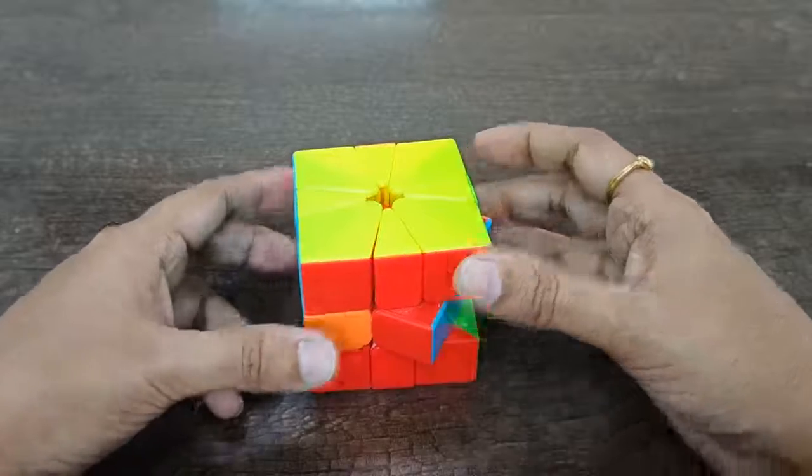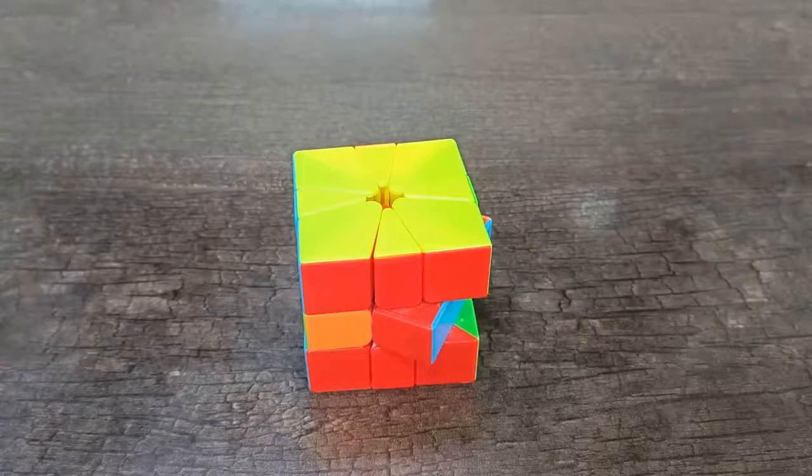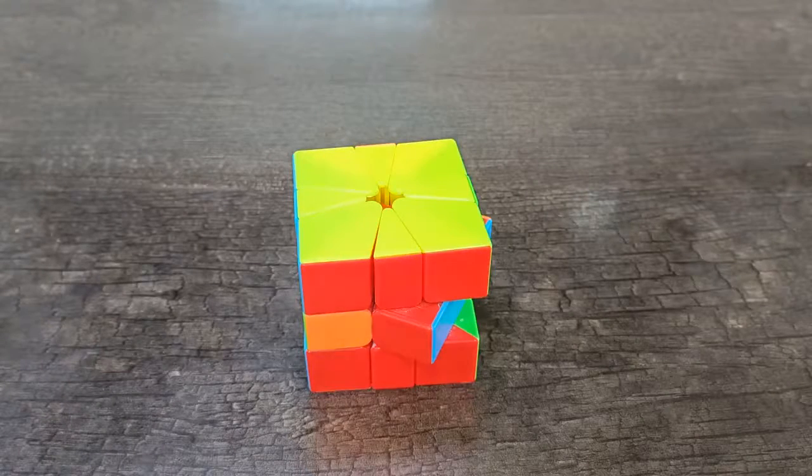So just rewind a little bit to follow the formula for adjacent parity or the formula for opposite parity. It remains the same.